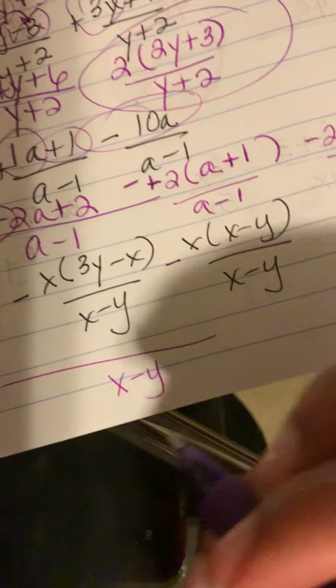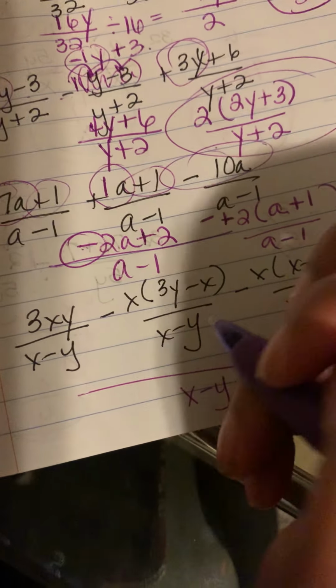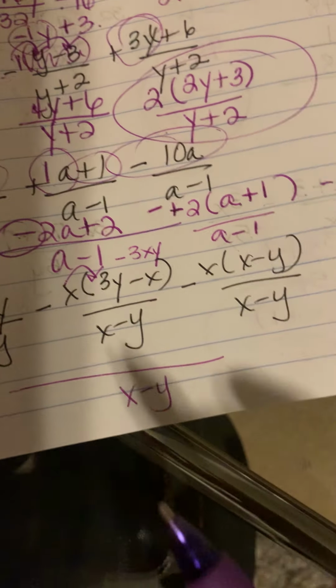Okay, and the last one, x minus y. Okay, so with this one, let me clean this up. So this is moving here. So that will be -3xy. Okay, can I write 48 on this other page real quick if y'all don't mind?